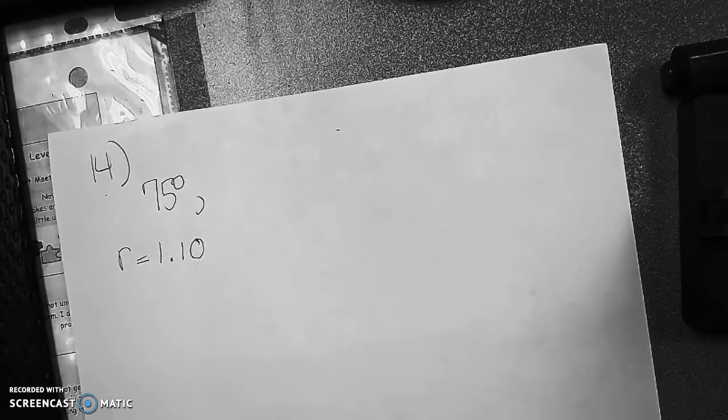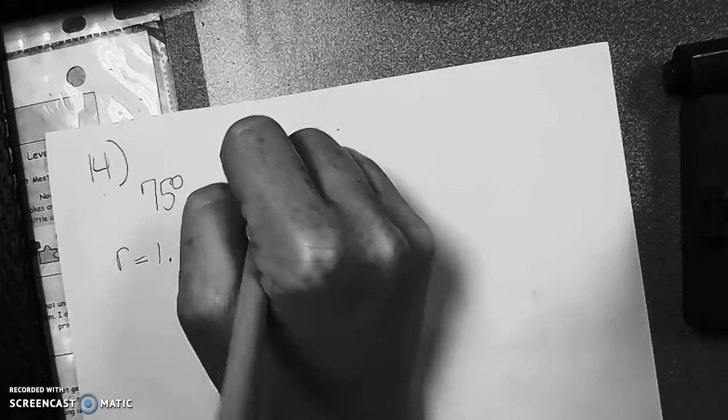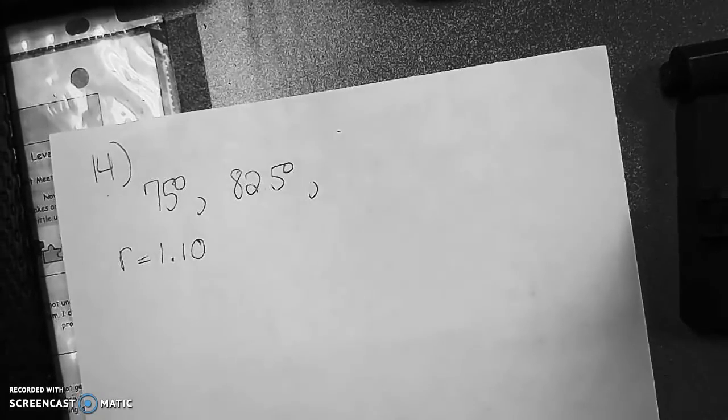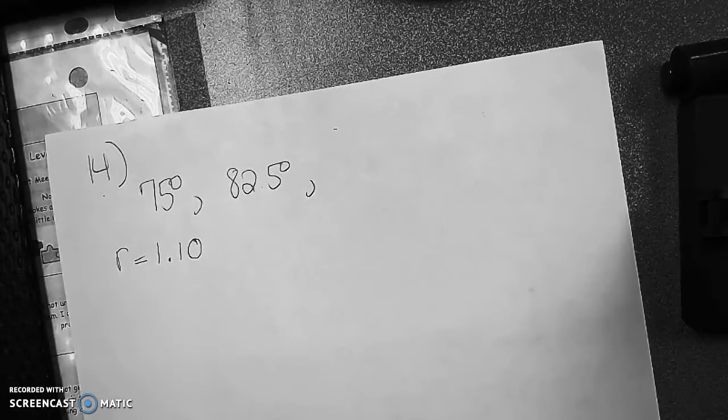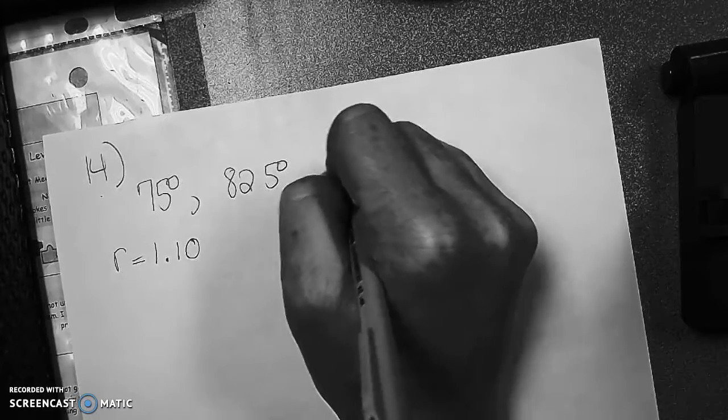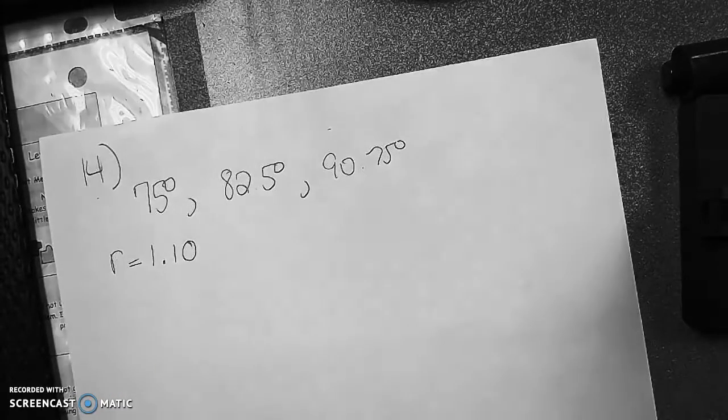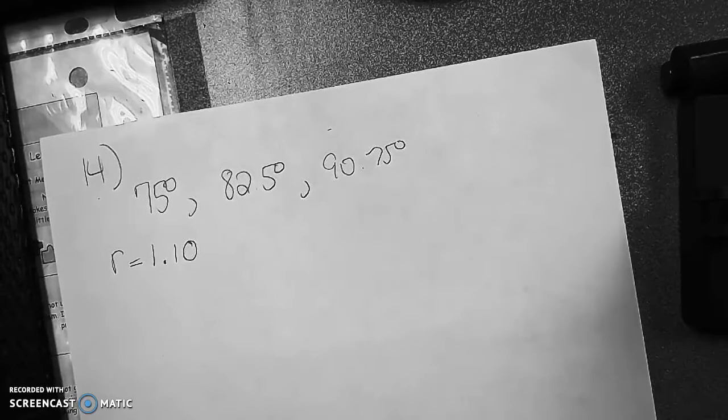So your R value is 1.10, so that's 82.5 degrees. Then you would find a 10% increase of 82.5. So once again, take 82.5 and multiply it by 1.10. Taking 10% of the temperature each time and adding that to itself is the same as multiplying by 1.10.